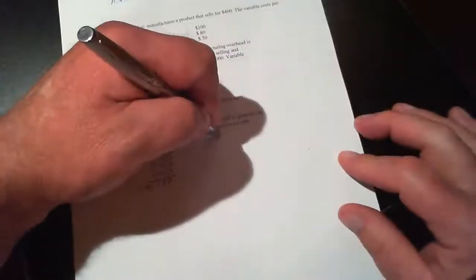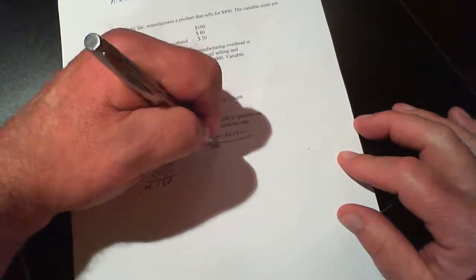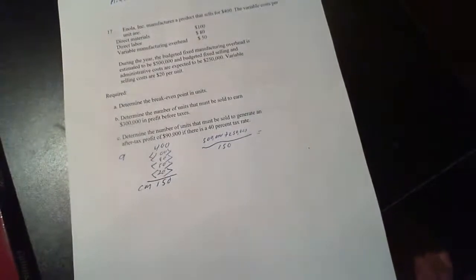Our fixed costs are 500 plus 250. That's 750,000 divided by 150.